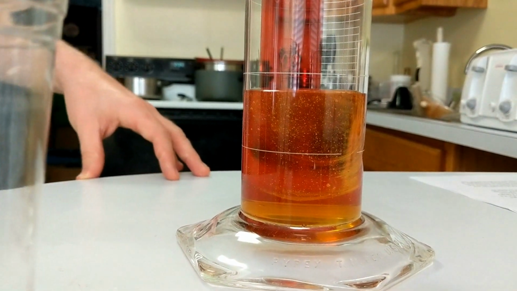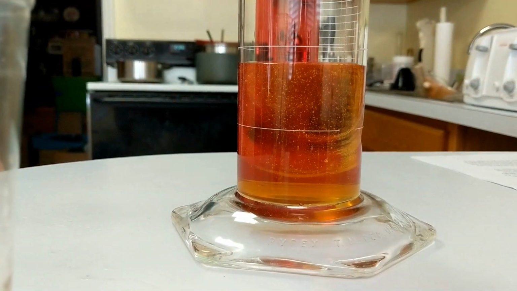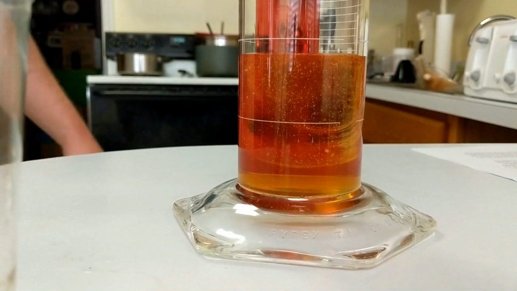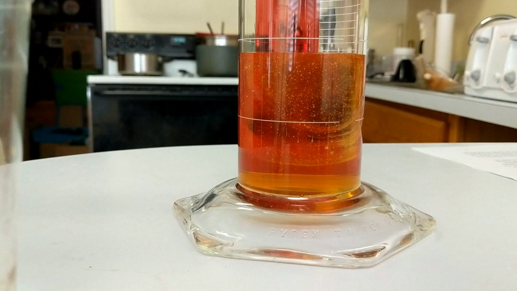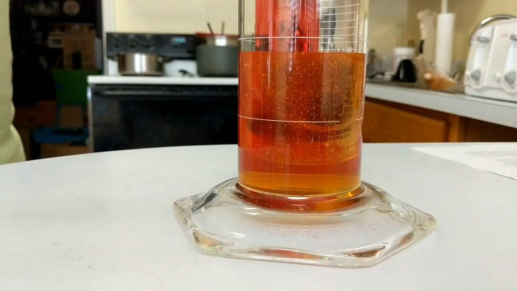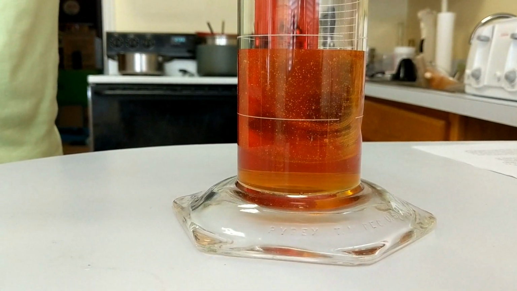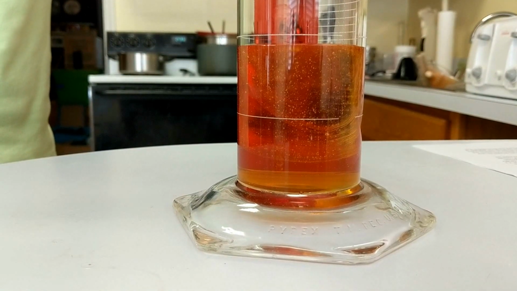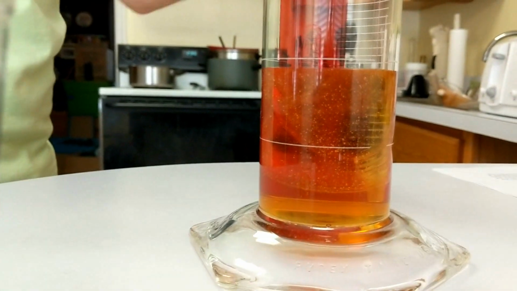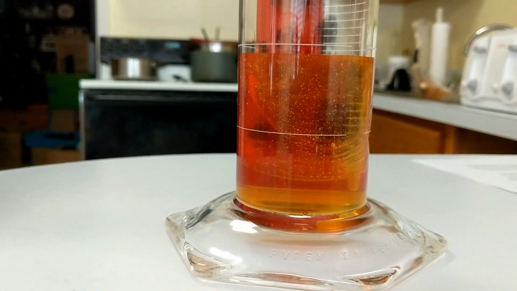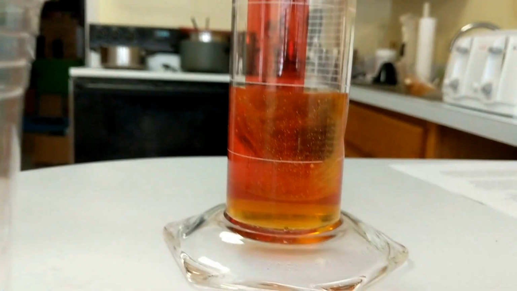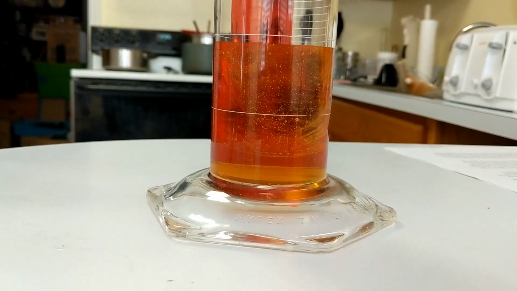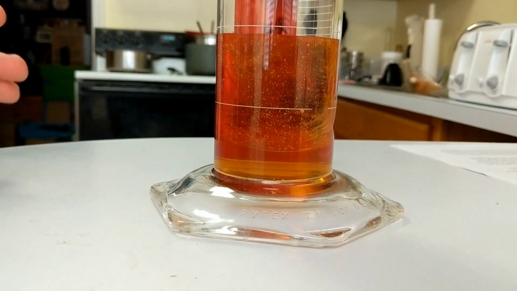So what do you guys see that's happening there? You guys see that the corn syrup is on top of the honey? Can you see that? That means that the density of the corn syrup is less than the honey, and therefore it's on top of the honey. Yeah, there you go. And it's okay that they're mixing a little bit.